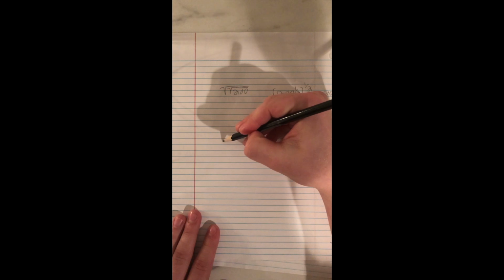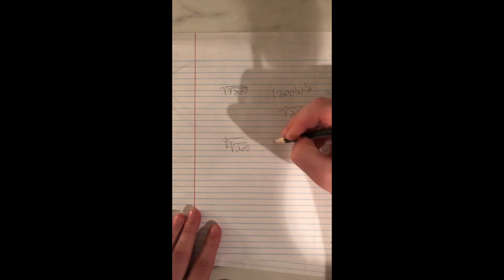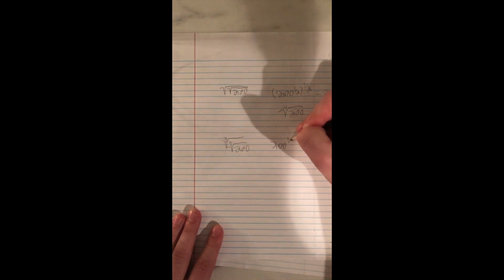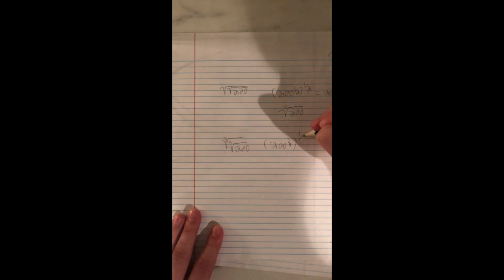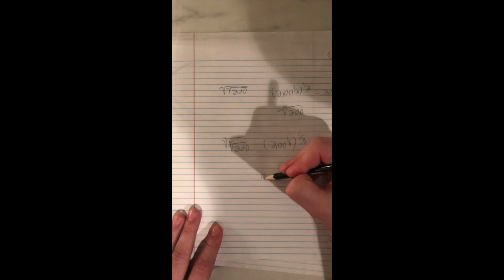And this kind of goes for any exponent. So the third root of the fourth root of 200 can be rewritten as 200 to the 1/4 power, in parentheses, and then to the 1/3 power, which can be simplified as 200 to the 1/12th power, or the 12th root of 200.